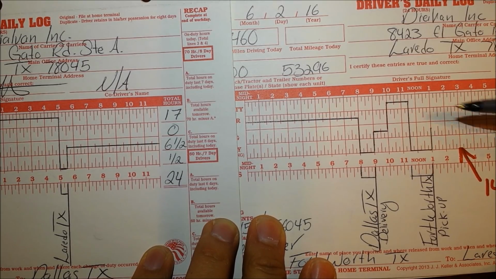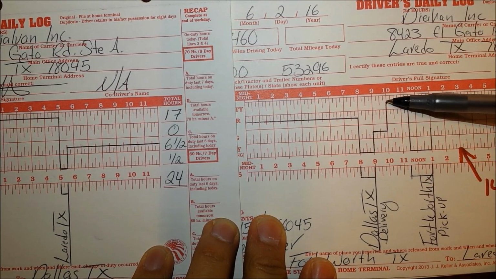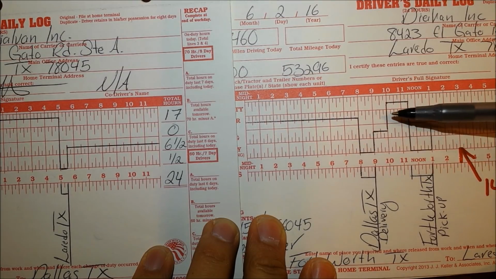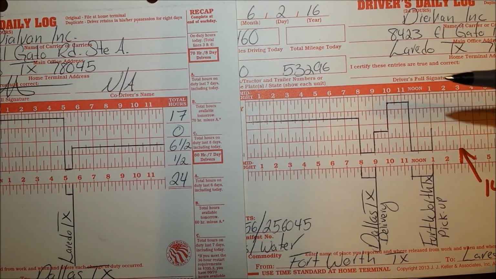What this driver did wrong here is he got his 8 hours right, but when he rested this other time, he did not rest the 2 hours complete. The 2 hours are required to go with the sleeper berth provisional so we can go ahead and stop the count for the 14-hour count. So here he should have rested 2 hours in total, which he only rested an hour and a half.